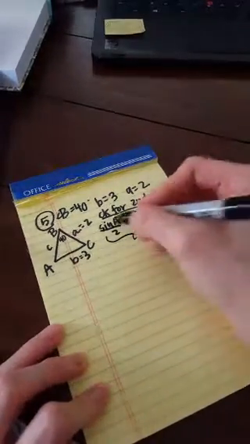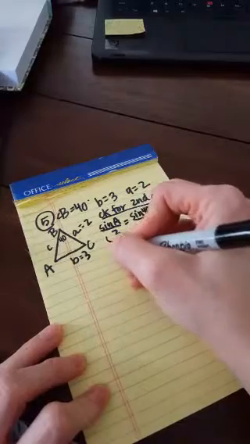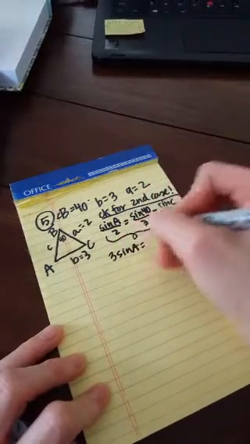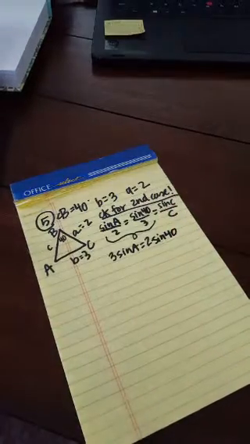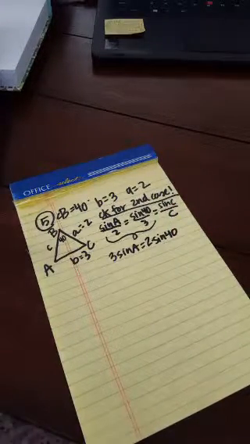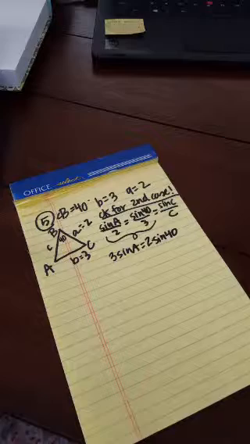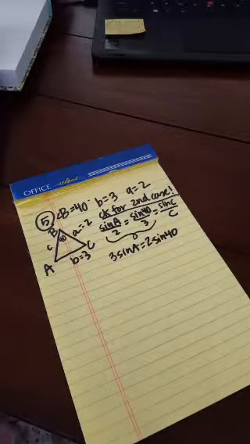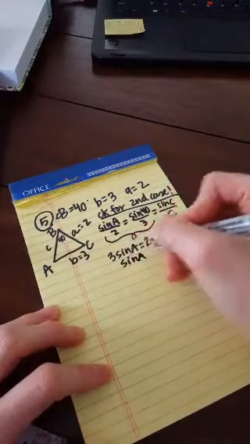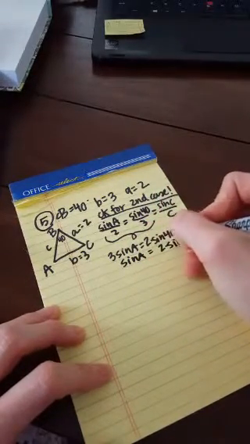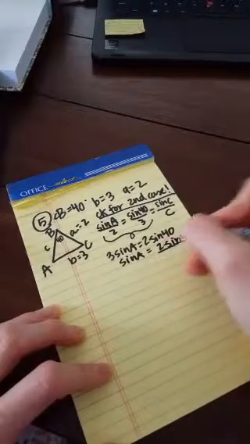I'm going to use these two, cross multiply. So 3 times sine A equals 2 times sine 40. And then we're going to go on both sides here. I totally got to dig out my calculator. We're going to divide by 3. So when we divide by 3, sine A equals 2 times sine 40 all over 3.